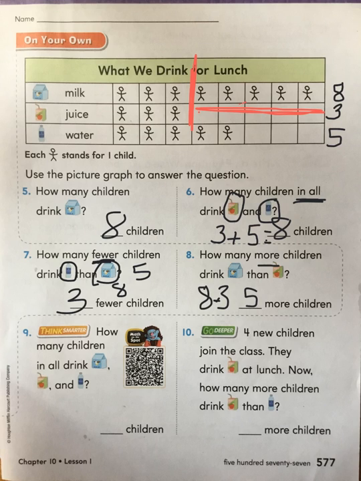3-number addition problem. So I'm going to look at this and I'm going to make a choice here. I know if I do 3 and 5 together, that makes 8. And now I know that 8 plus 8, that's the doubles. 8 plus 8 equals 16. So my answer is 16.